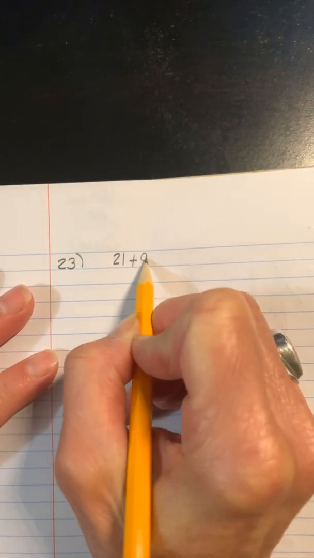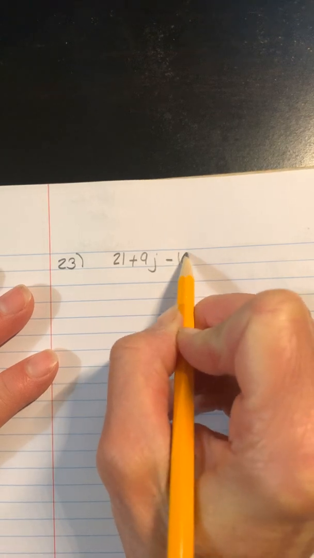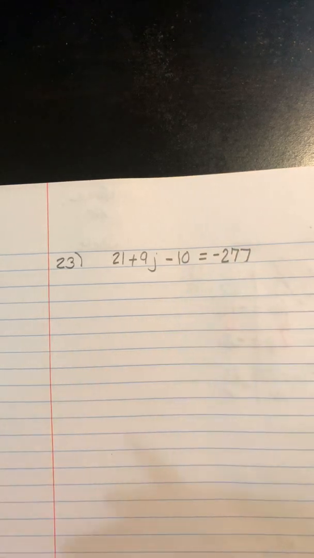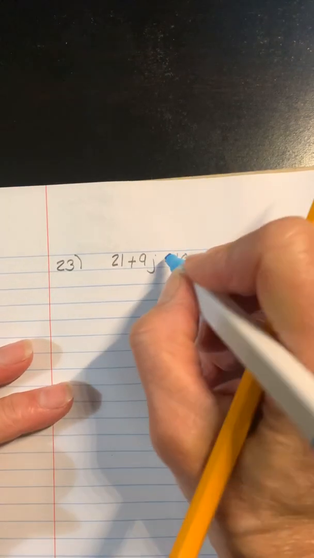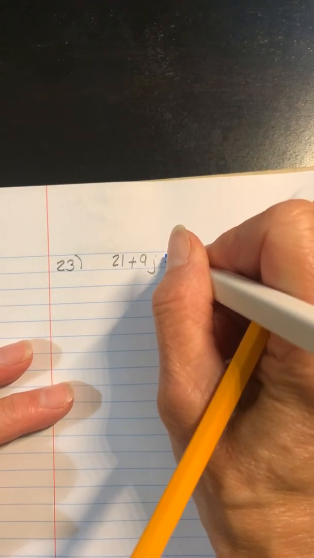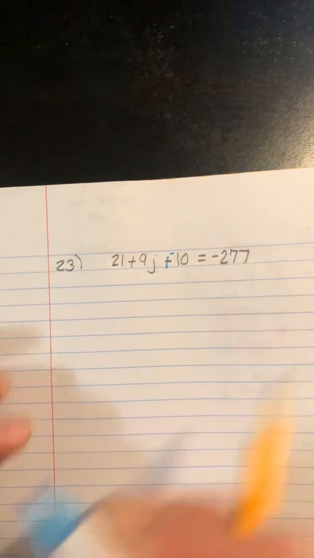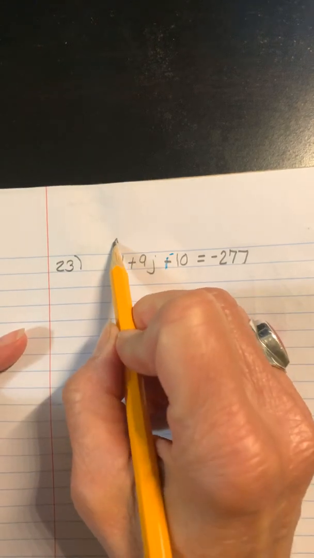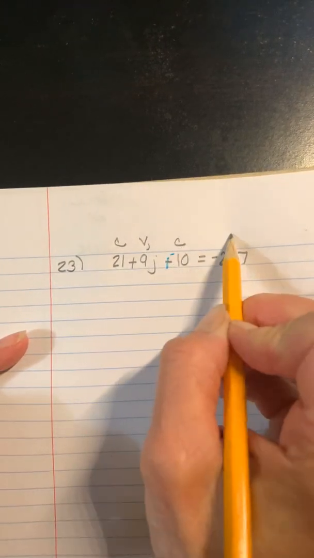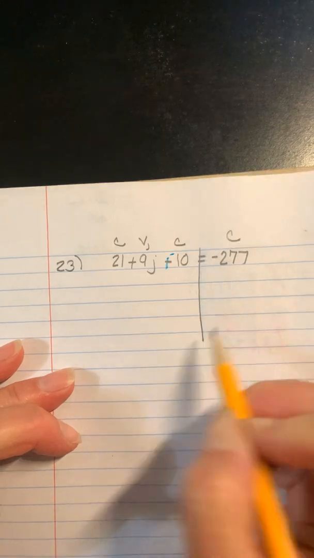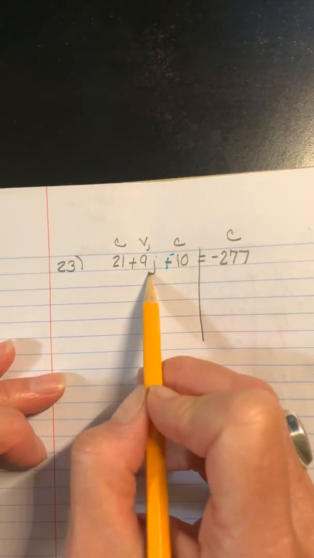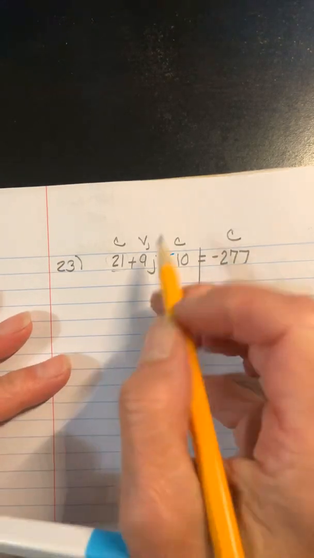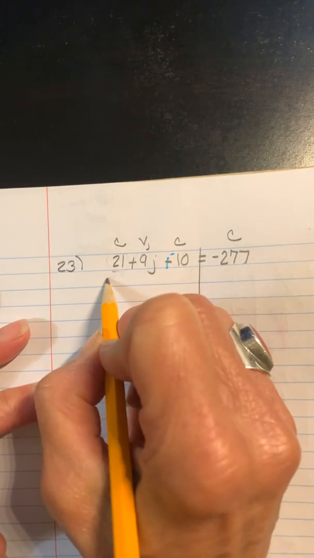21 plus 9j minus 10 equals negative 277. Again, when I look at a problem like this, I look to get rid of the subtraction by changing it to plus negative. Now I can pay attention to, let me think, constant, variable j, constant, constant. My goal is to isolate the variable. That means I need to start putting this and this together. So I'm going to go ahead and stack this.